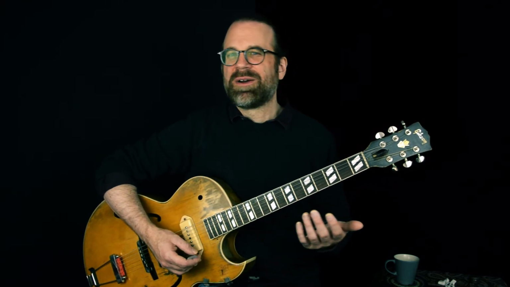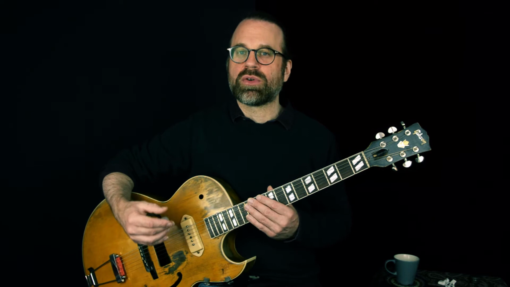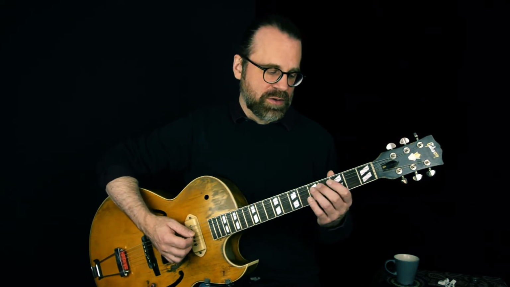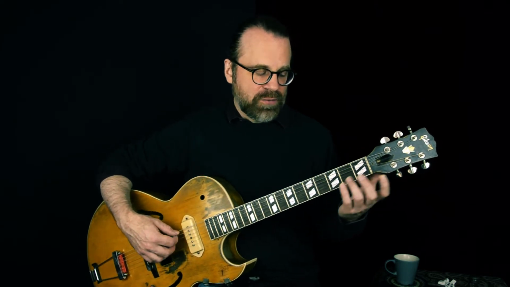For example, if we have a sus4 chord, we would not sing or play a major or minor triad. We would play a sus4 structure. So from C it's just C, F, G.